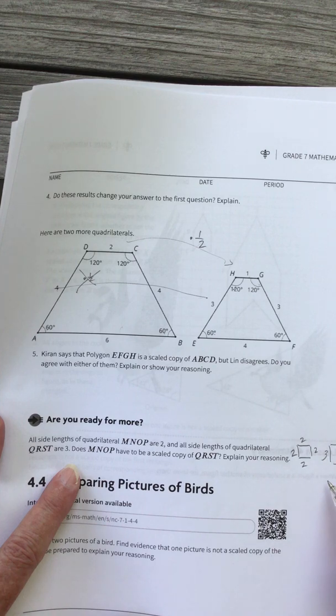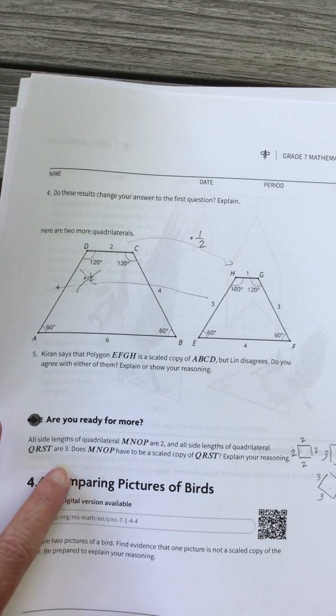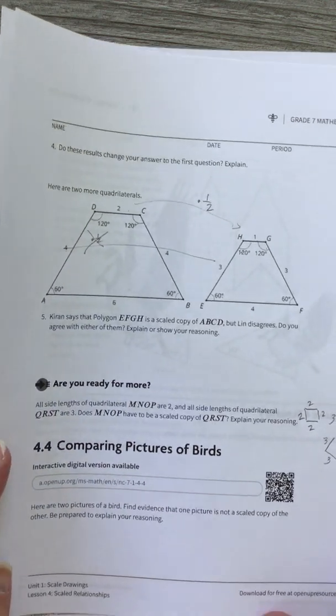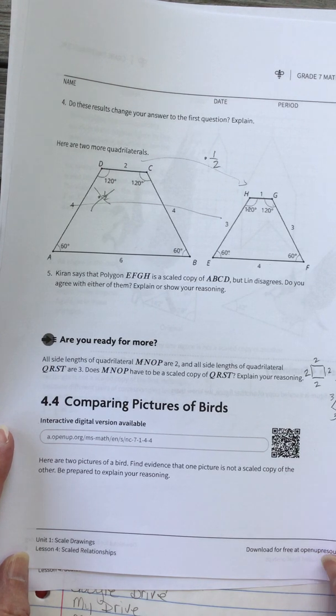But what if instead of a square, I drew a rhombus? All the sides are 3, but the angles are going to be different. So is this a scaled copy of that? No, it's not. All right, in the last activity, we're going to have 2 pictures of a bird, and we're being asked to find evidence that one picture is not a scaled copy of the other.